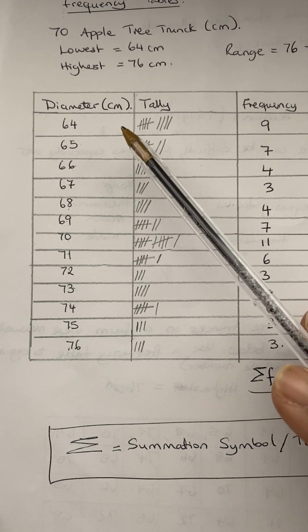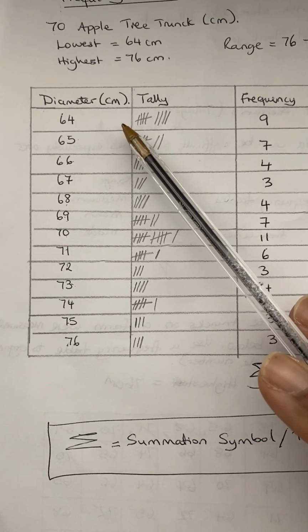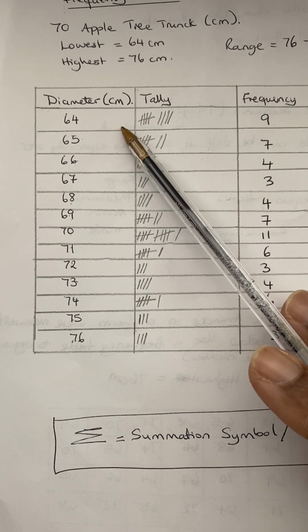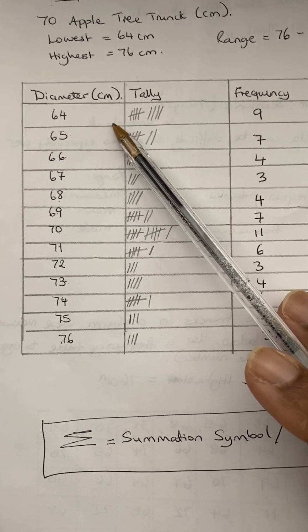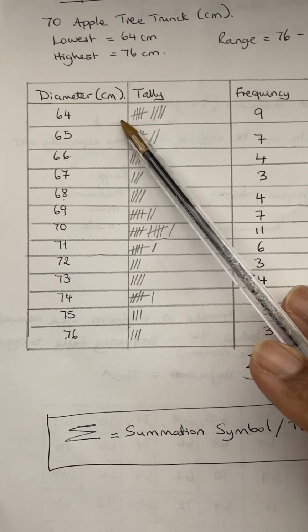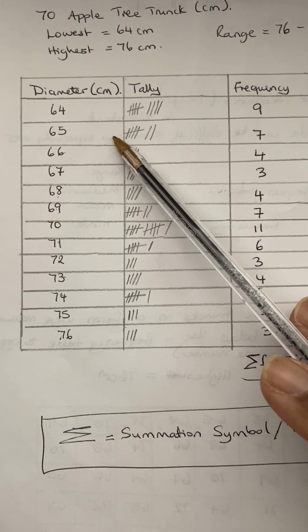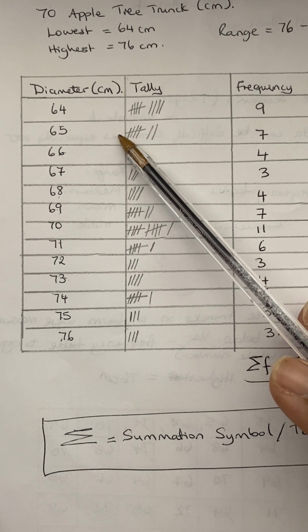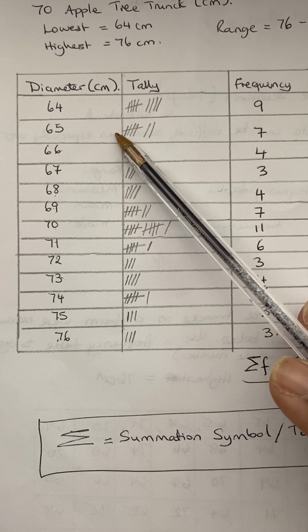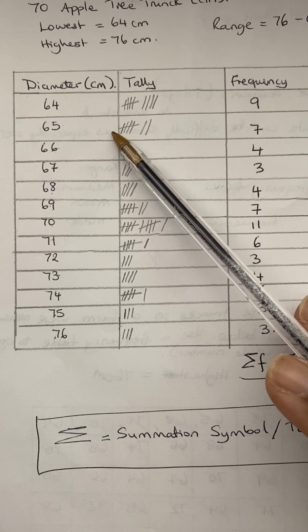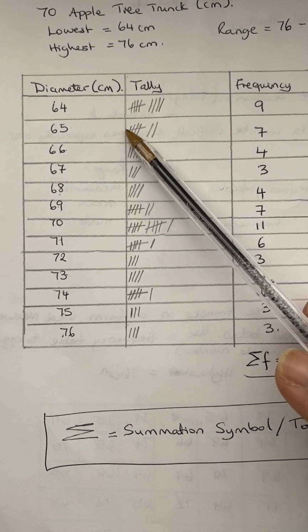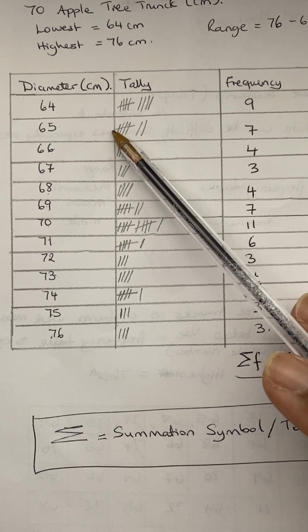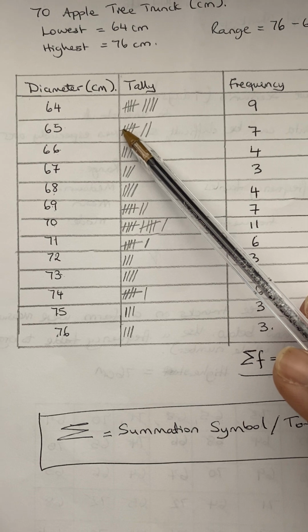And here, if we want to group them, we can group them, assuming they gave us the age of children in a certain community.